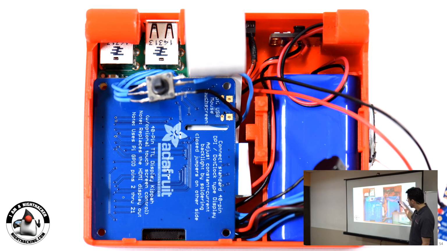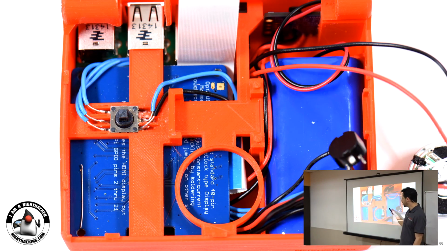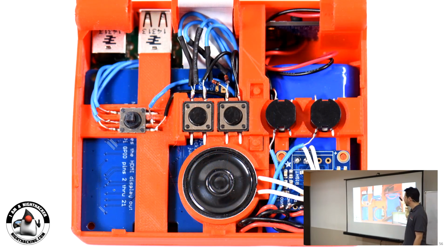So here's everything with the Kippah installed to the LCD screen now. Some button holders added. So there's two parts. One holds the D-pad, and the other one holds the rest of the buttons and the speaker. There's a small speaker and amplifier board inside. This is also from Adafruit, and that's how you get sound.